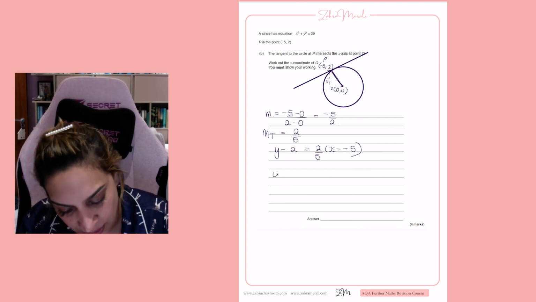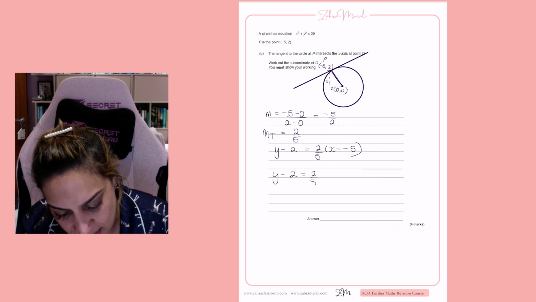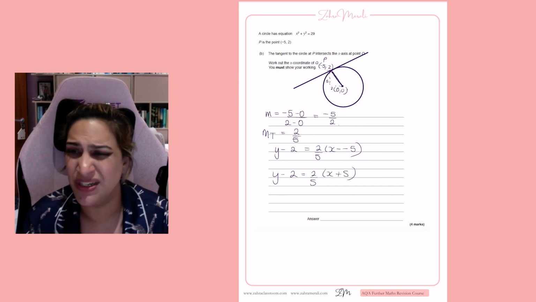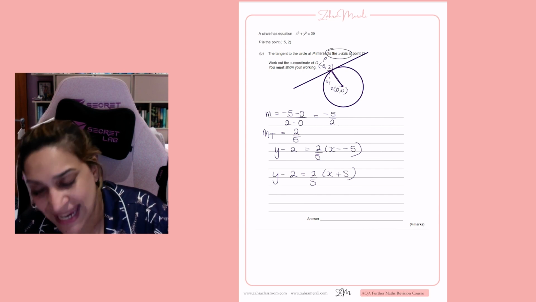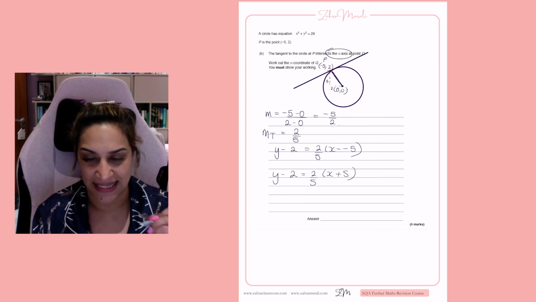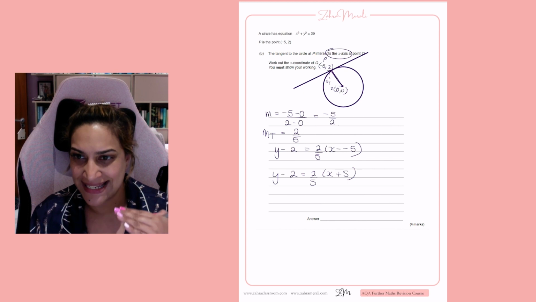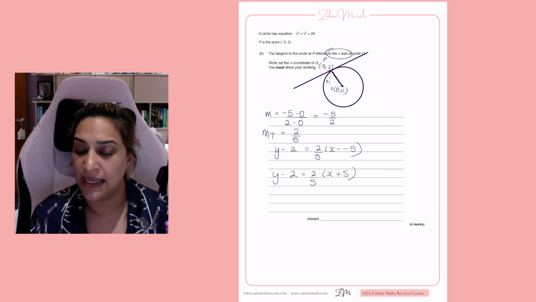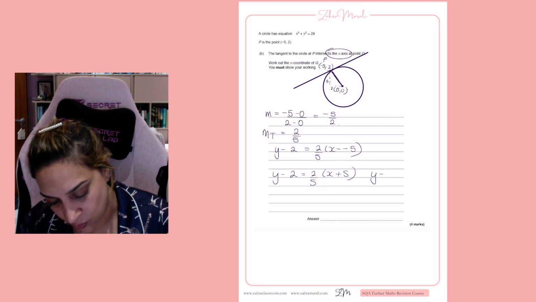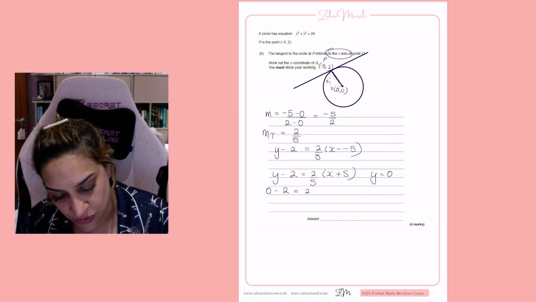Right, so we've got y minus 2, and this is where this equation comes in useful. We don't need to rearrange it. We just want to find out where it intersects the x-axis. So it intersects the x-axis when y equals 0. So when y is 0, we get 0 minus 2 equals 2/5 (x plus 5).